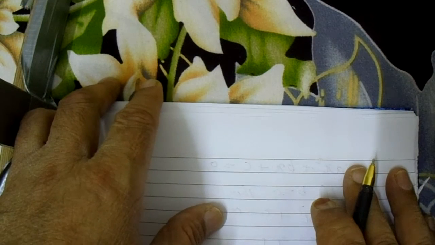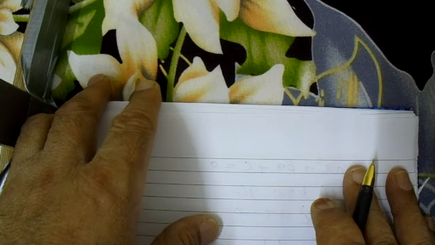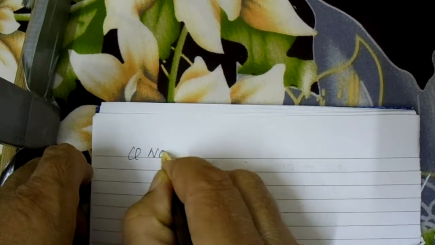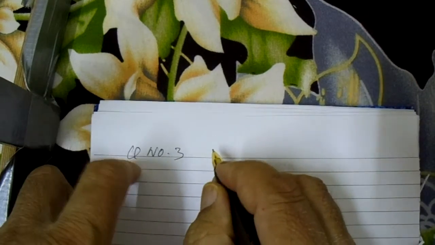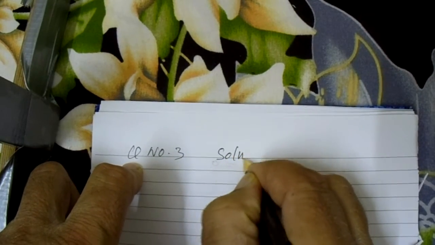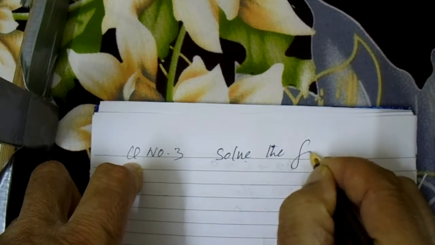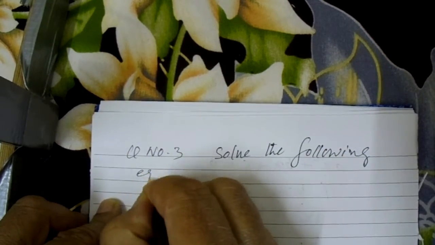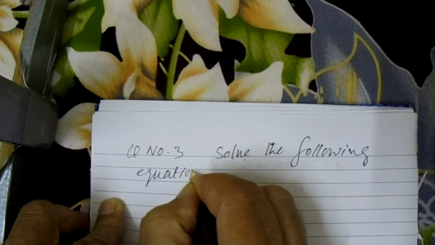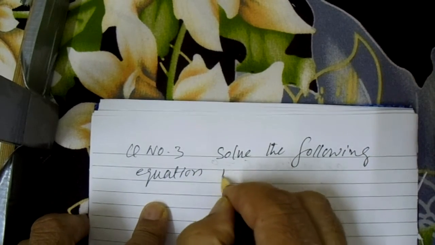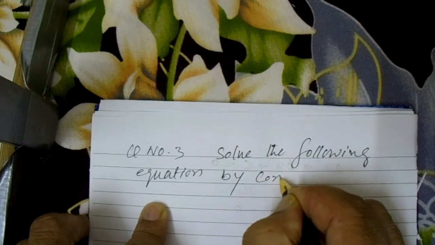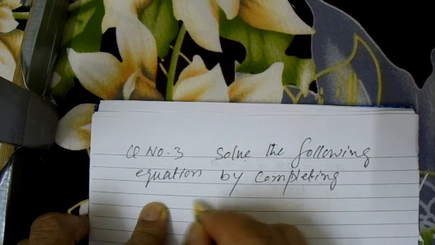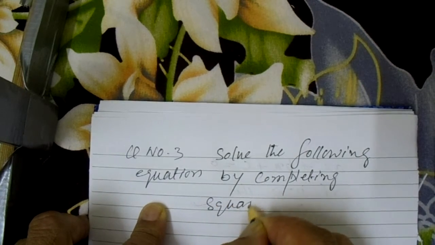We start question number 3 of exercise 1.1. Question number 3 is: solve the following equation by completing the square.